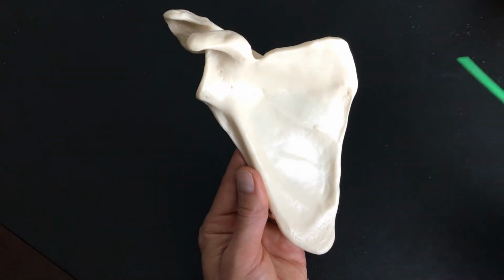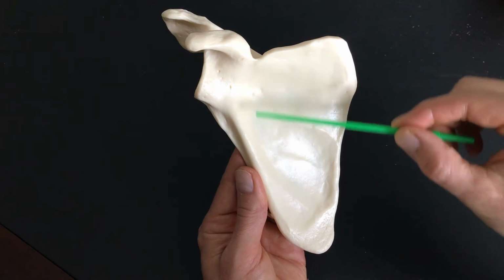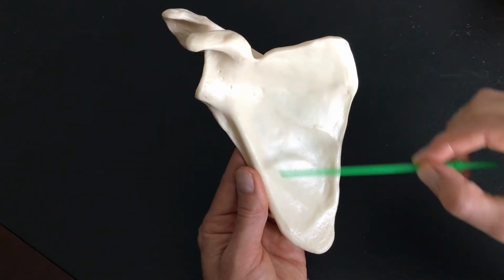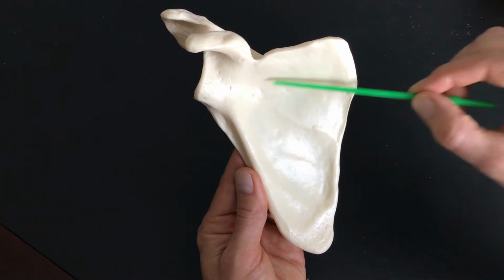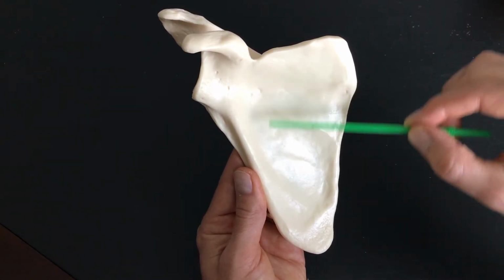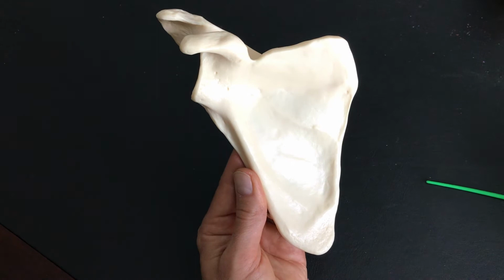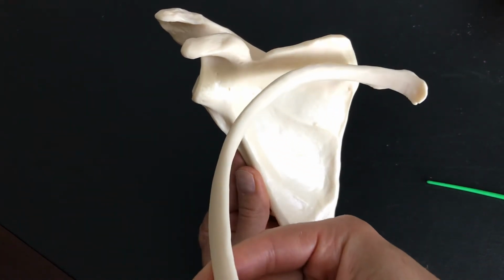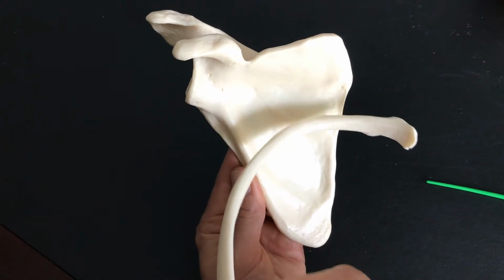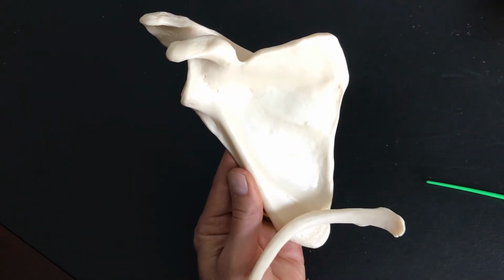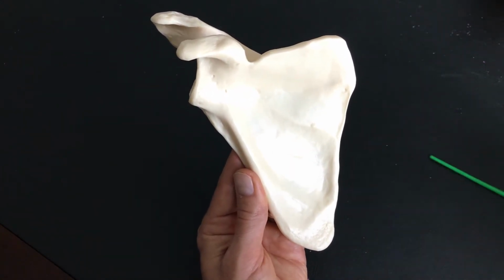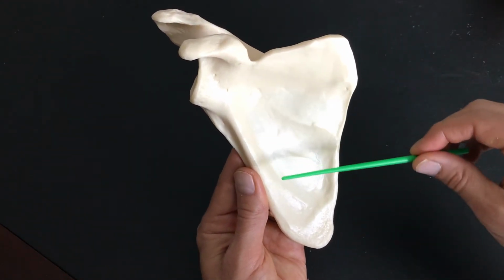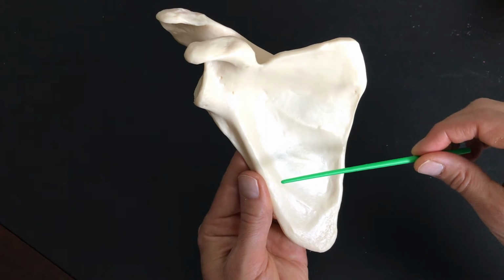On the anterior view, we do not see the spine. There's nothing here except the subscapular fossa. The reason we call this region on the anterior view the subscapular fossa is because if I take a rib and place a rib here, here, here, here, you can imagine that this is going to be the underside of the scapula because it's pushed up against your rib cage.